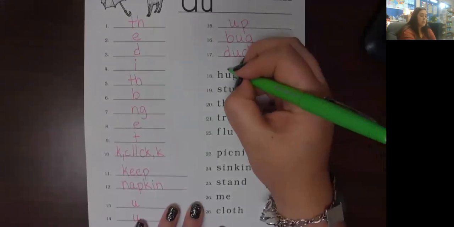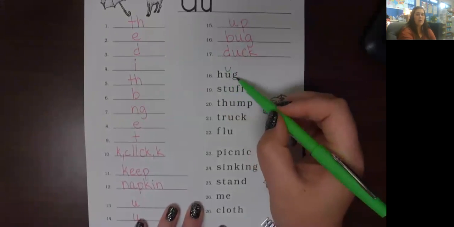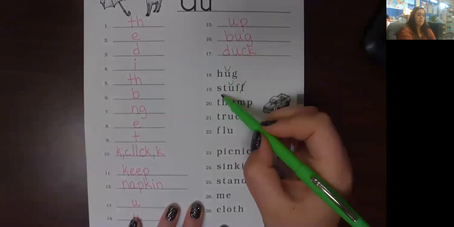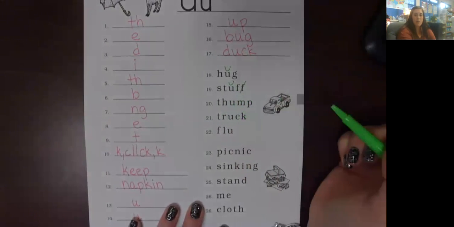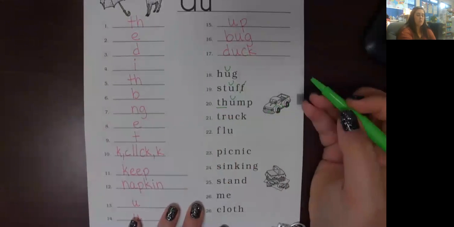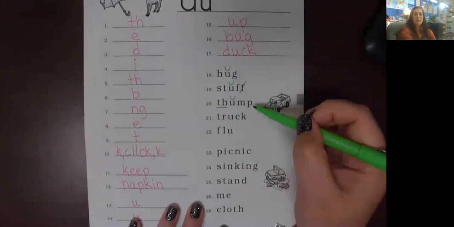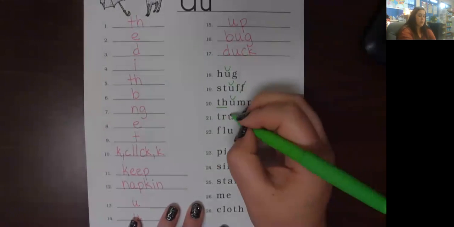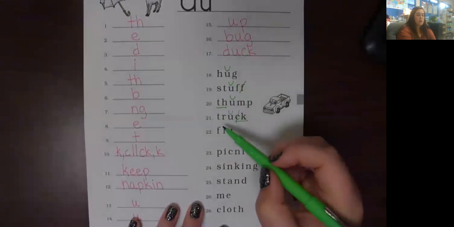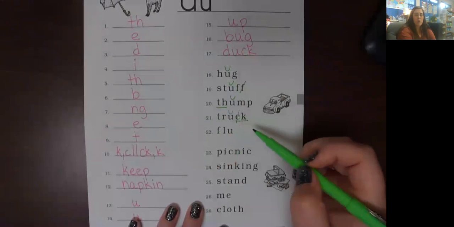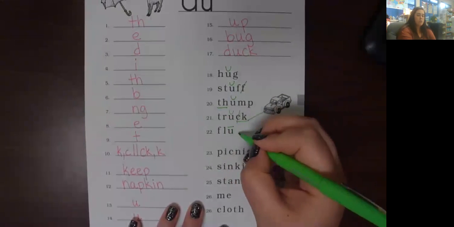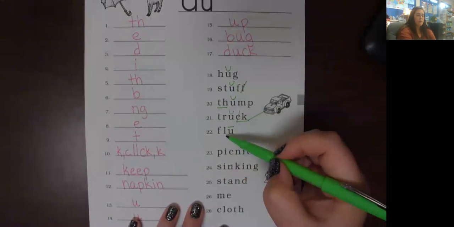So the first word gets a brief, ug, hug. Next one, we have twin consonants, and the U gets a brief, stuff. Next one, the U gets a brief, and we underline digraph TH. Thump. Next one, the U gets a brief, and we underline digraph CK, cross out the C. Truck. Here's our picture. And the next one, the U gets a macron because there's no consonant after it. Flew.